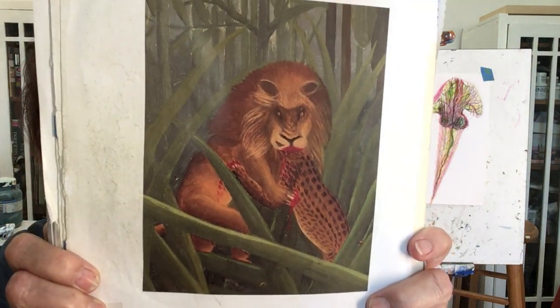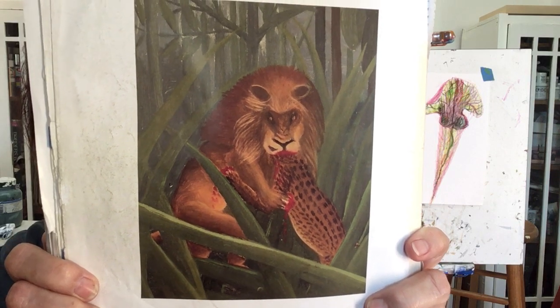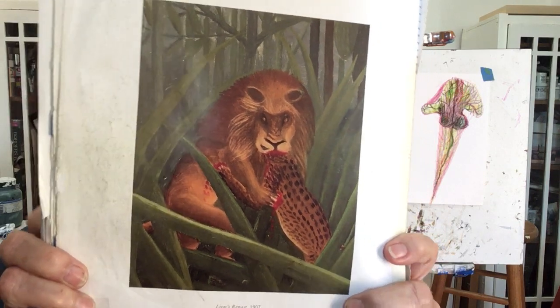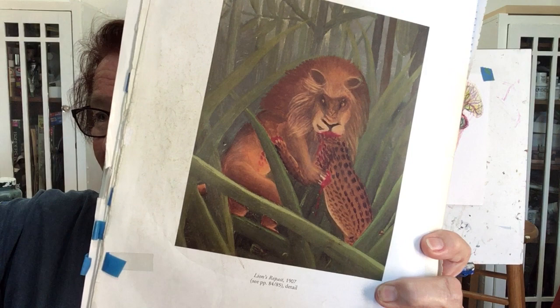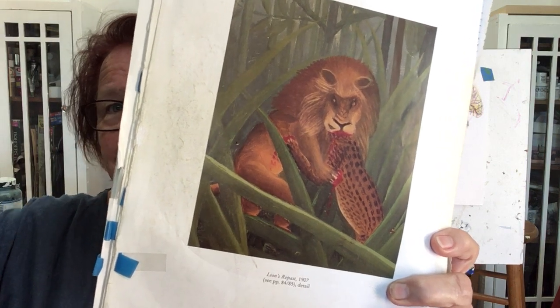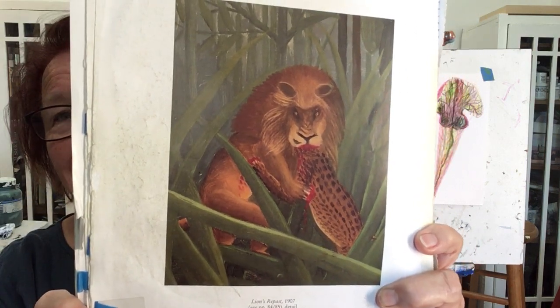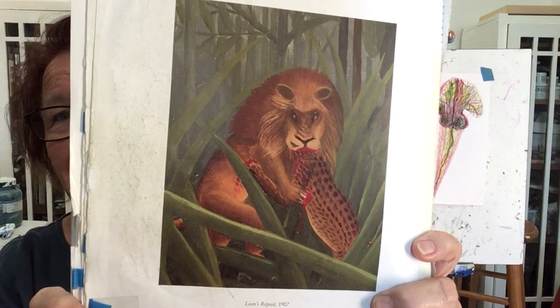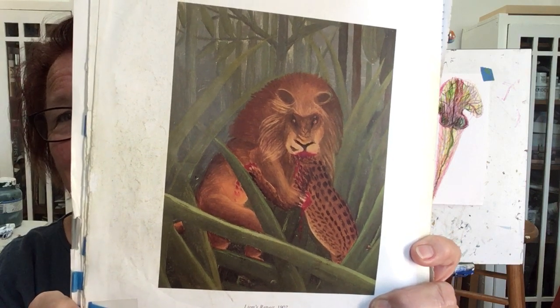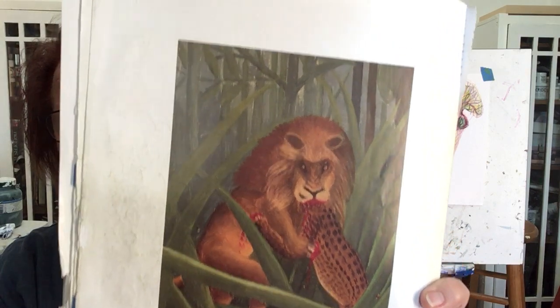Let's look at our lion again. Do lions live in the jungle? Boy, no, they live in the savannah. They live on the grasslands. And what in heaven's name is he doing biting off that jaguar's head? I'll explain. But before I do, let's look at another one.